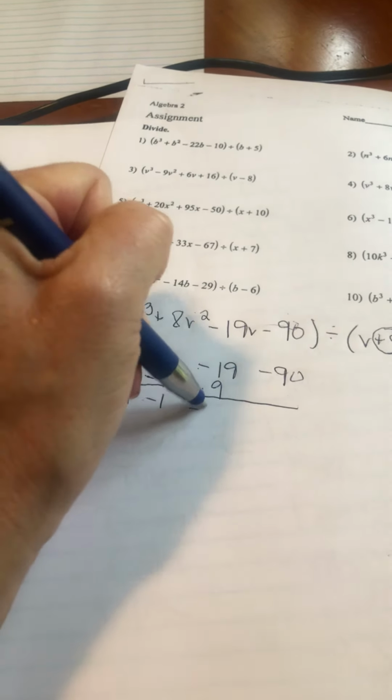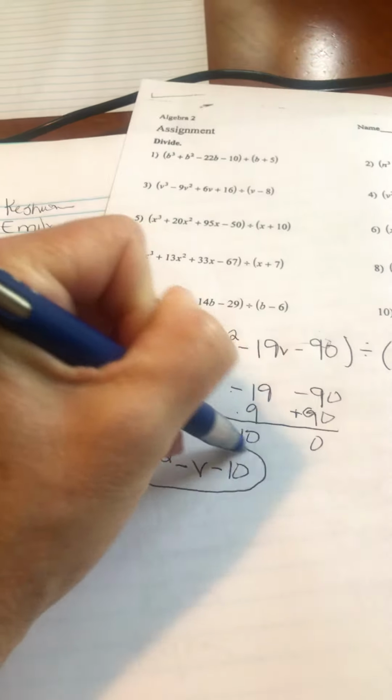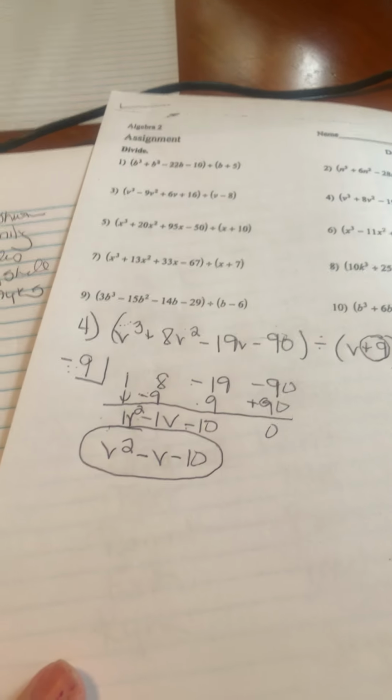So now we have to put our x's back in, or our v's, but we're going to drop a power. So v cubed minus 1 power would be v squared. So that would be 1v squared minus 1v minus 10. And to write it properly, v squared minus v minus 10 would be our solution to number 4.